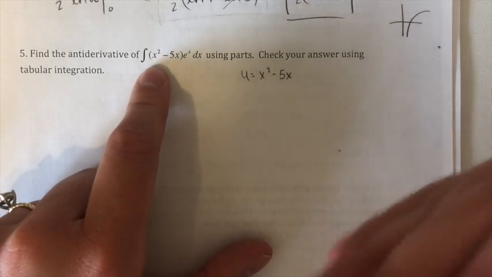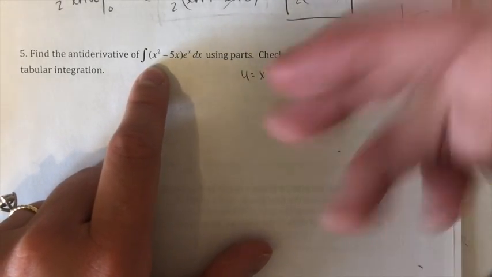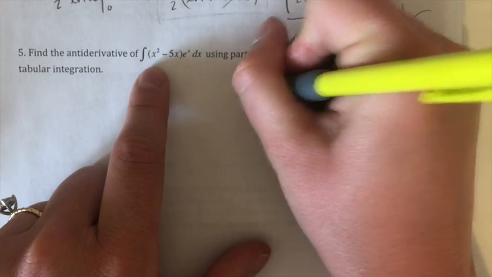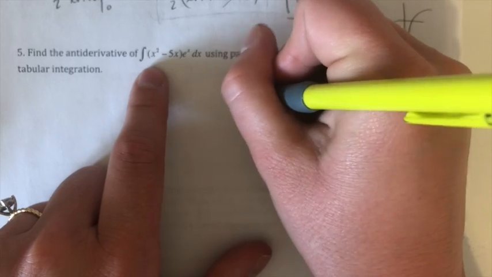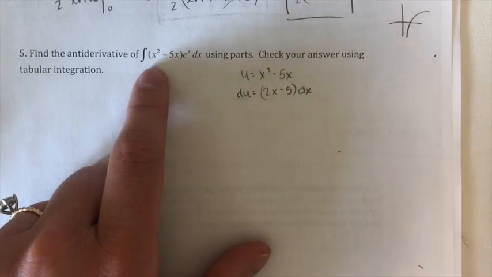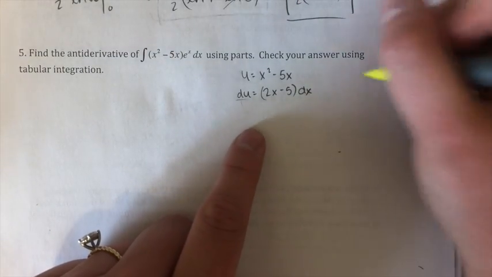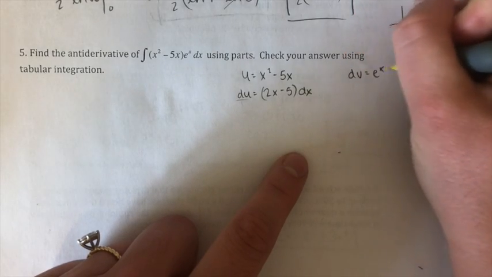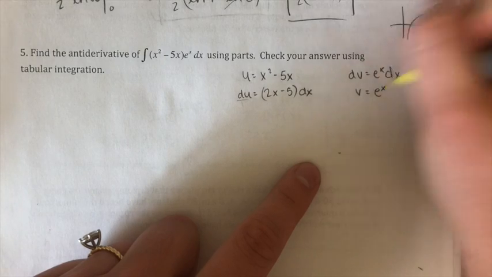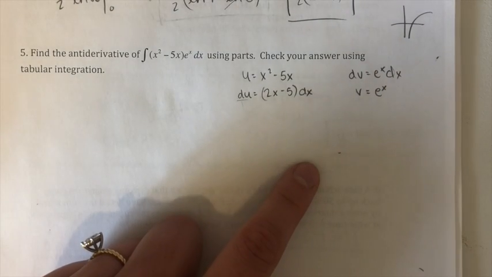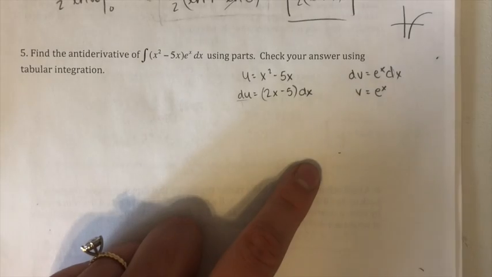So we want to pick stuff that's going to drop powers and go away. So then du is going to be 2x minus 5 dx, and then dv is e to the x dx, and we know that the integral of e to the x is just itself.